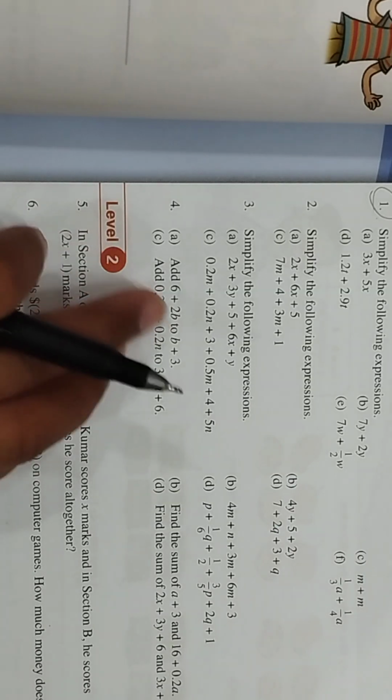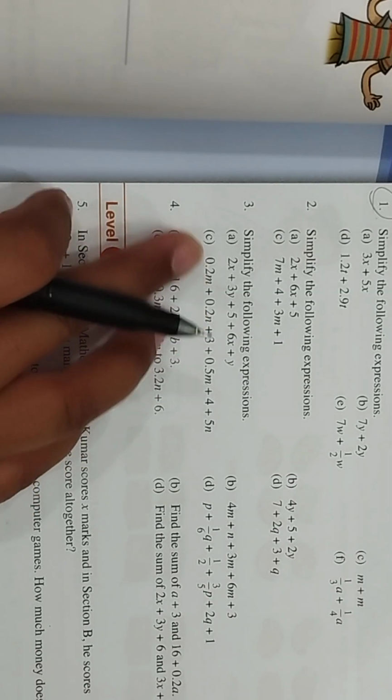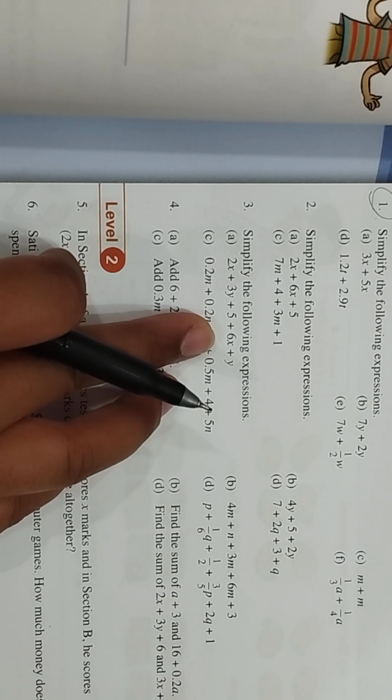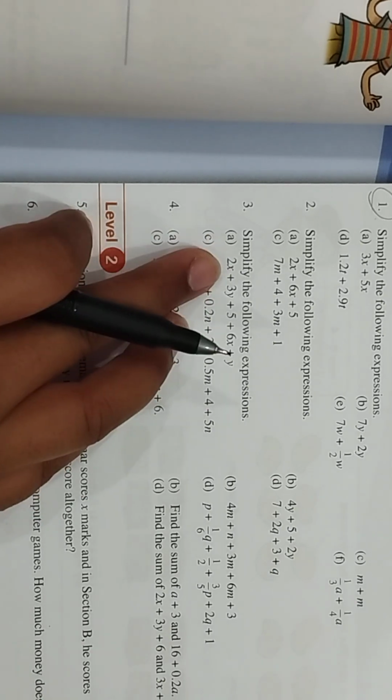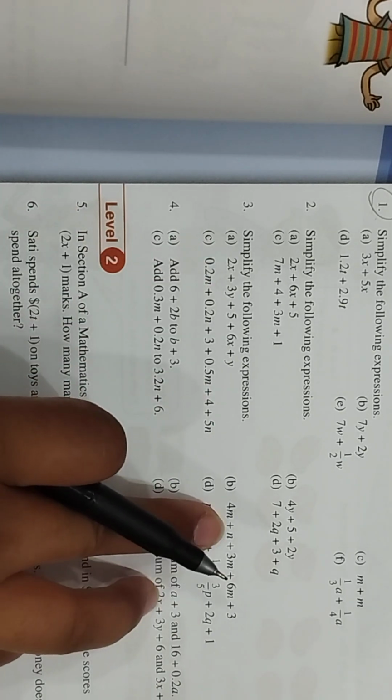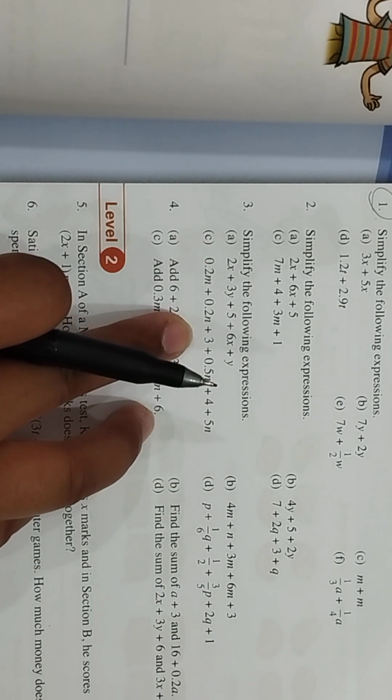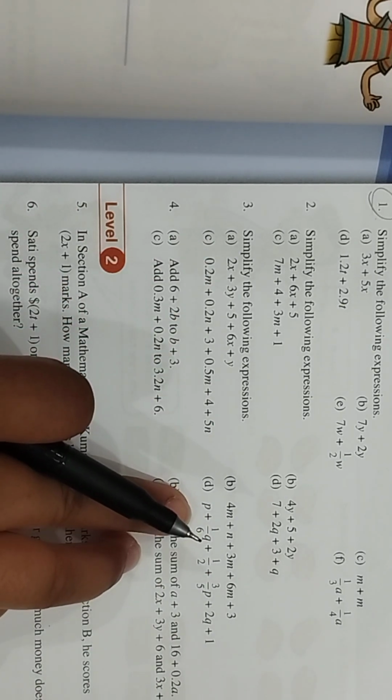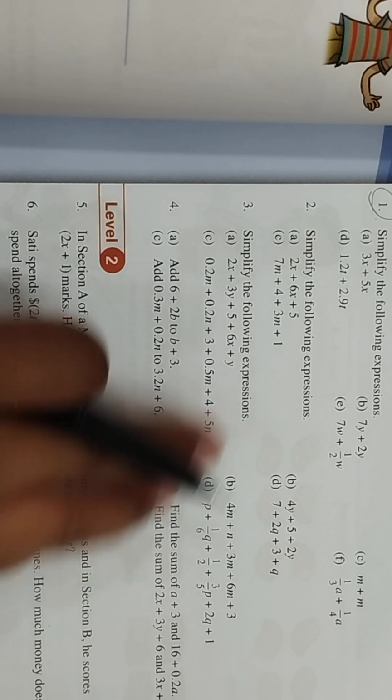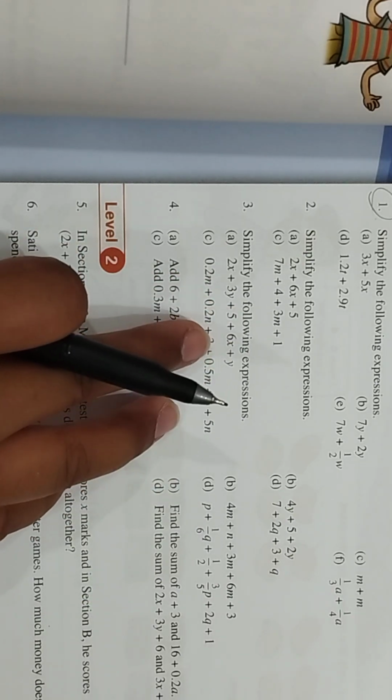Okay, now we are going to talk about question number 3. In this question, you are seeing that there are two different variables given in each part. For example, in A there are x and y, in B there are m and n, in C there are also m and n, and in D there are p and q. So there are two variable terms. Let's start with this.